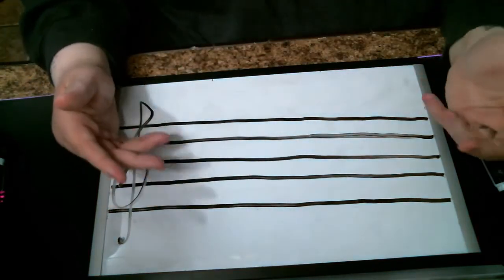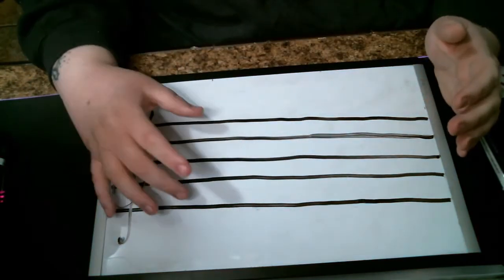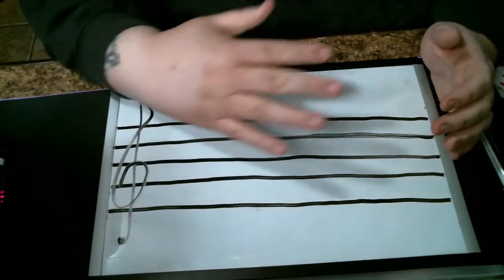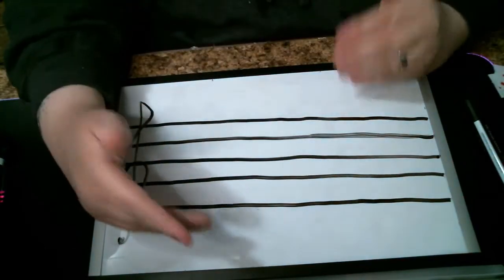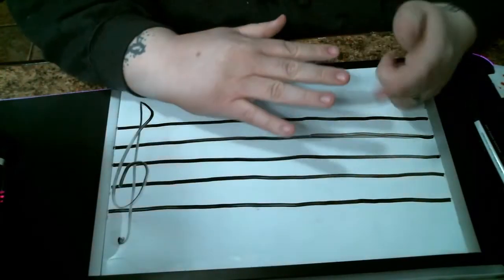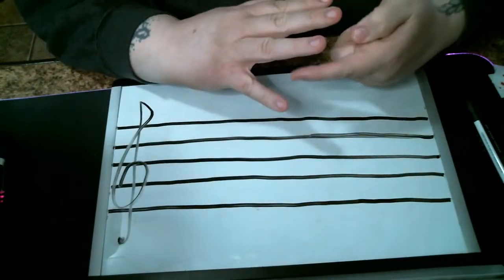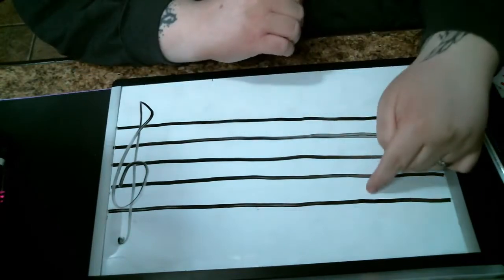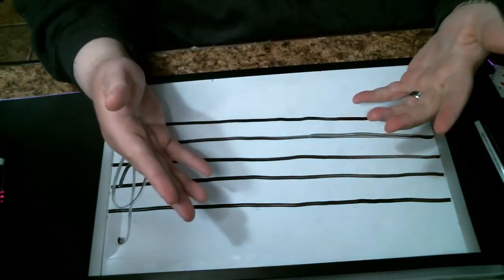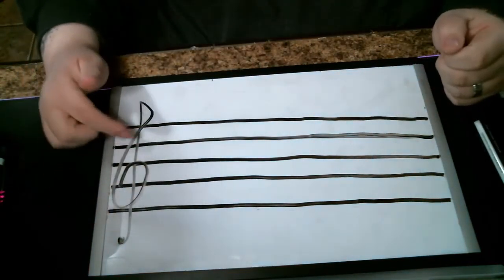So when we're identifying notes, that's what we're going to get to in a second, on this staff, we can use our hand if we don't have something to write with readily. Again, 5 lines and 4 spaces. Pretty simple, right?